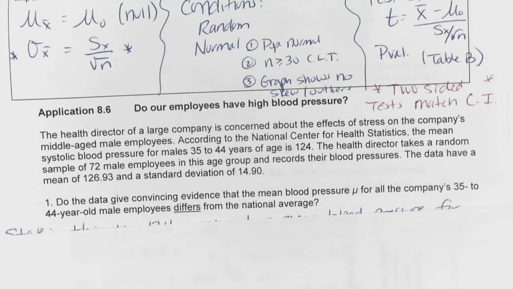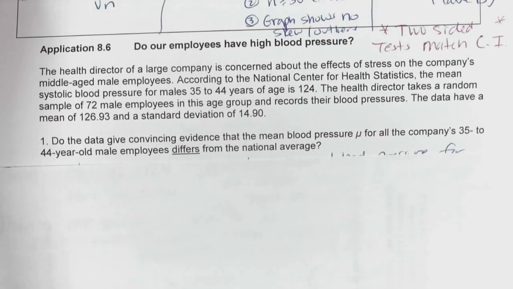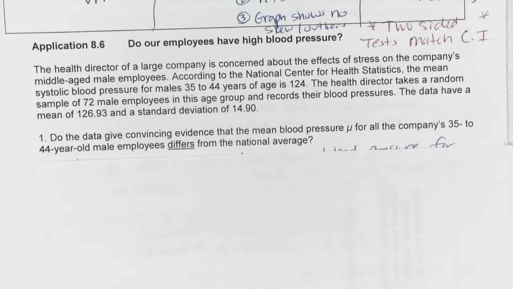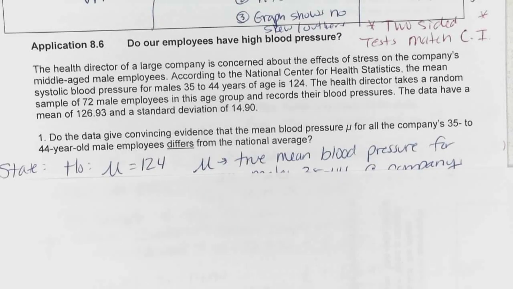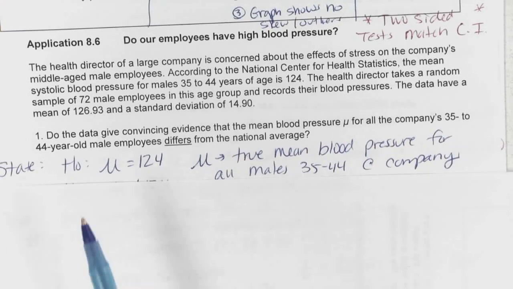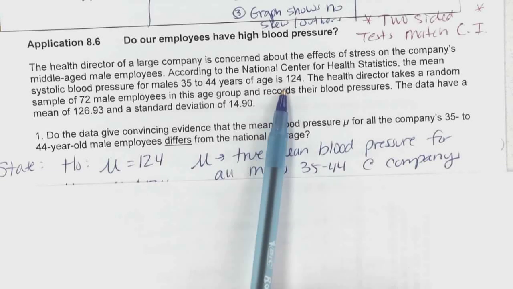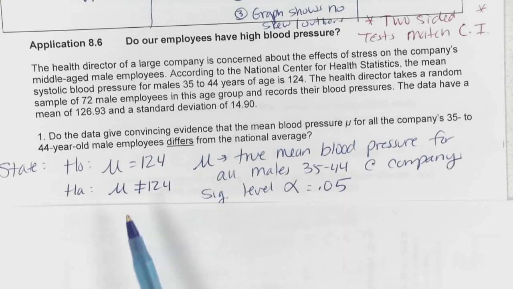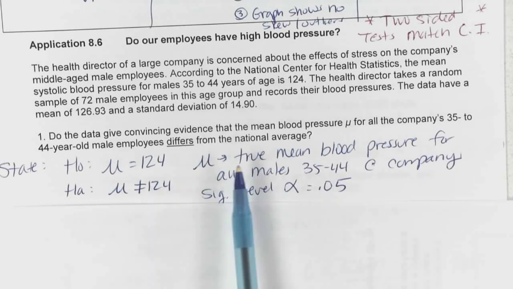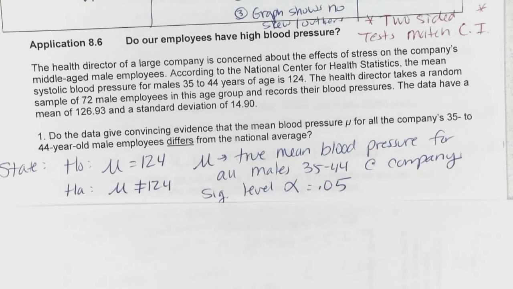Question number 1, do the data give convincing evidence that the mean blood pressure for all the company's 35 to 44-year-old male employees differs from the national average? So my 4-step process, state. Here's my null hypothesis: the mean is equal to 124. We assume it's the same as the national average. We're concerned that maybe this company is different than that, so the alternative is the mean is not equal to 124. Population mean is the true mean blood pressure for all males at this company.